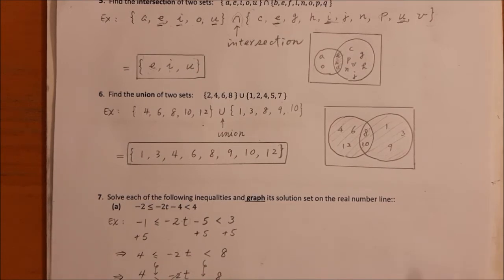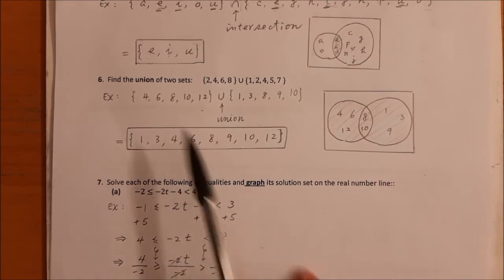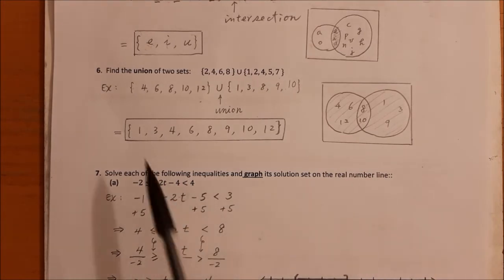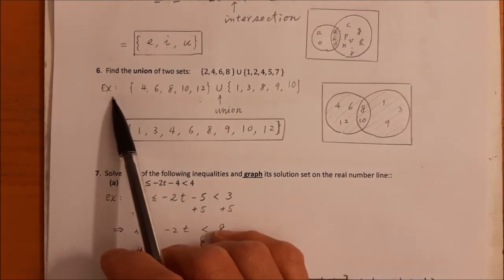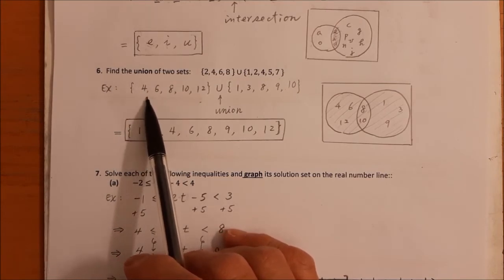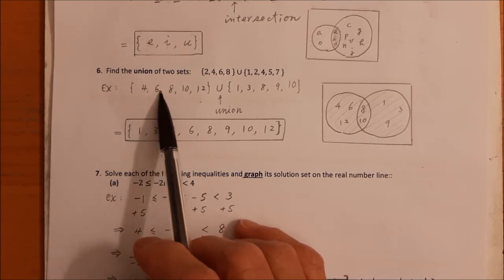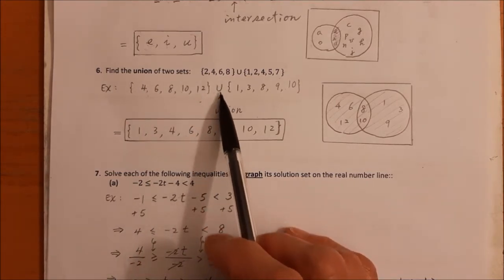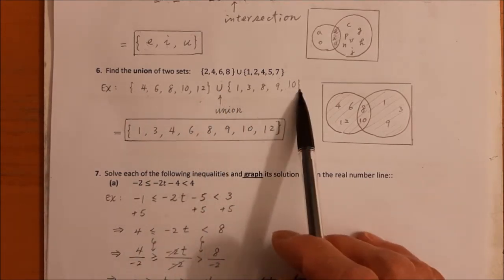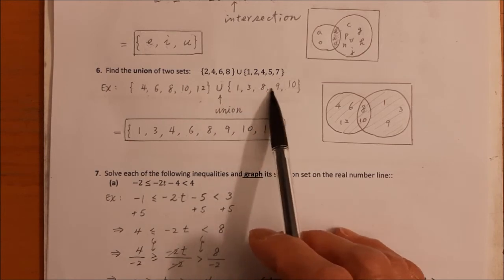And question 6, find the union of the two sets. This is your homework question. Example, if the first set has the elements 4, 6, 8, 10, 12. This symbol we call union. Union with the second set that has elements 1, 3, 8, 9, 10.